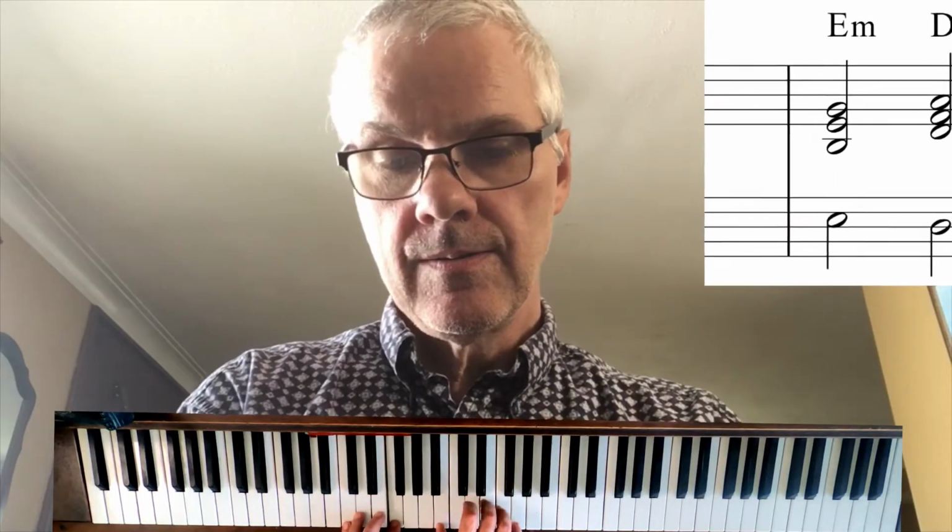If you're going in the opposite direction, so the bass is going down, the chords would move up. G, F, E minor, D minor, C.